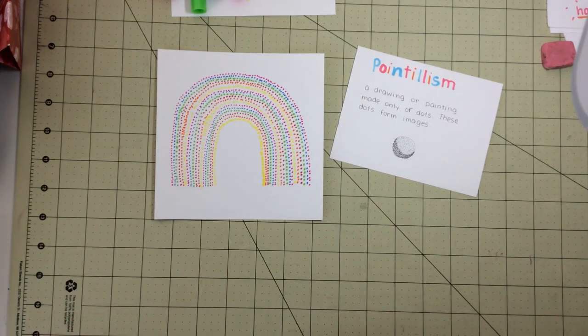I can't wait to see what you come up with. I'm really excited to see what shapes and what colors you choose.